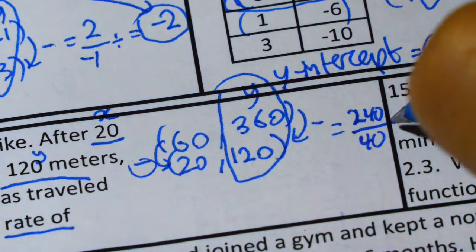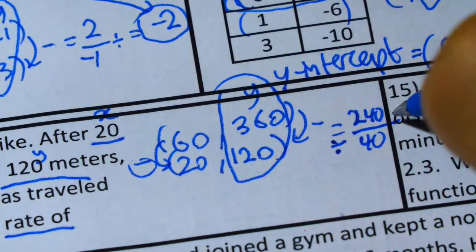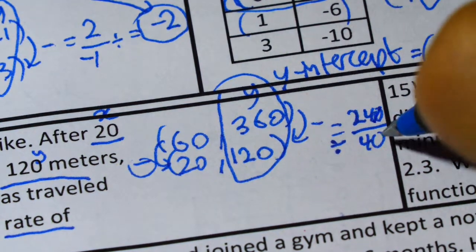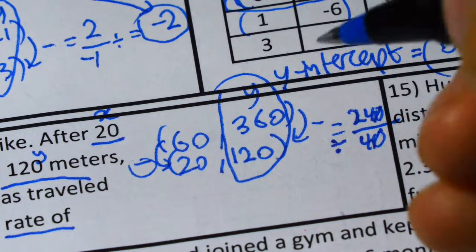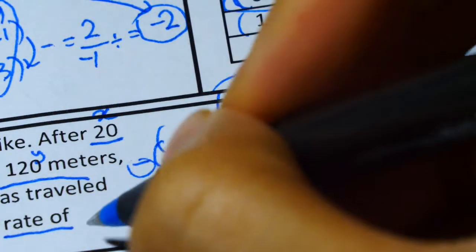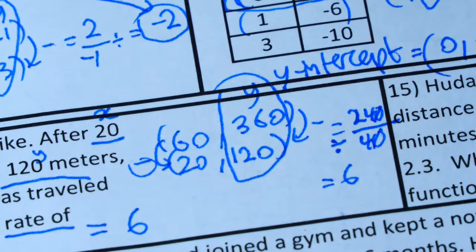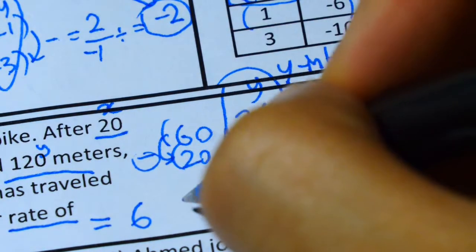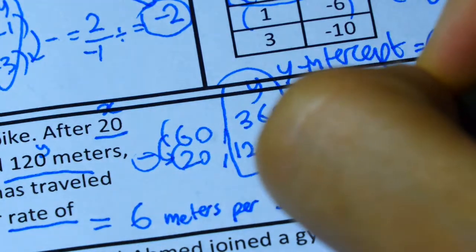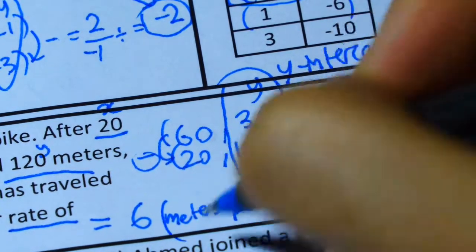So now 240 divided by 40, 24 divided by 4 equals 6. So the rate of change equals 6, or 6 meters per second. Okay.